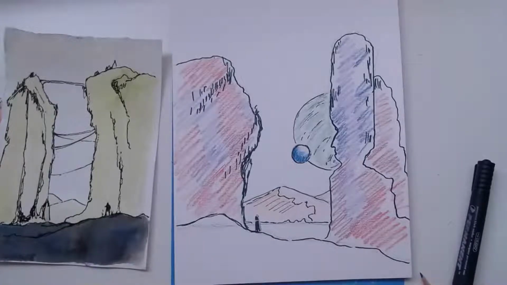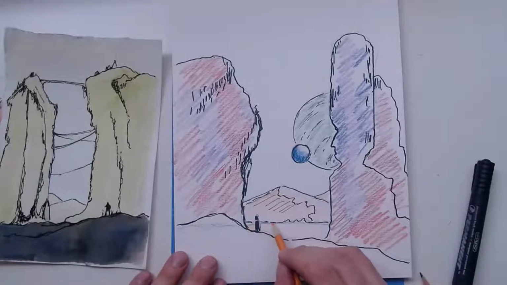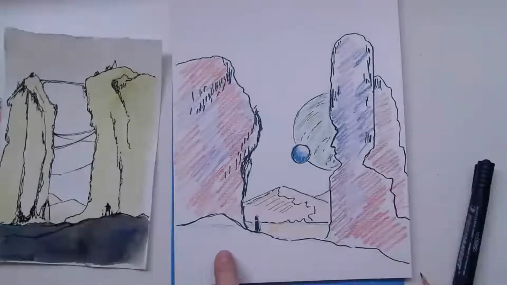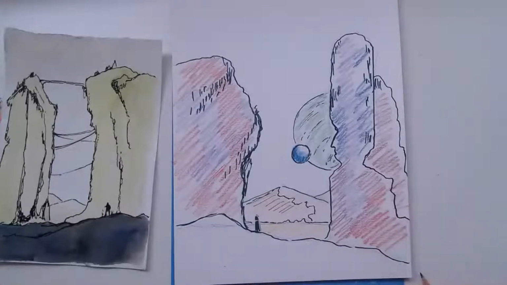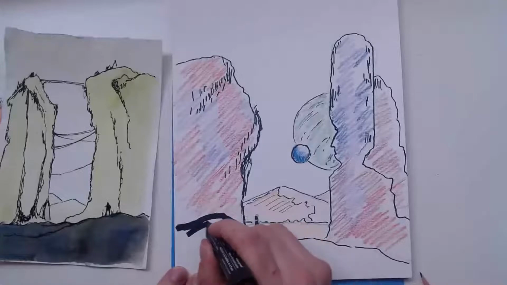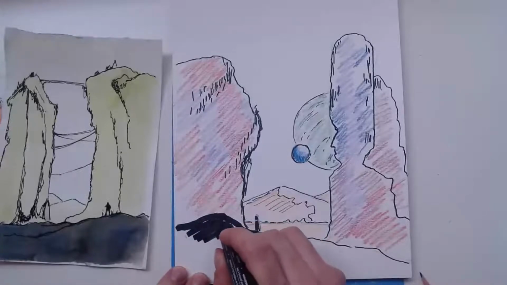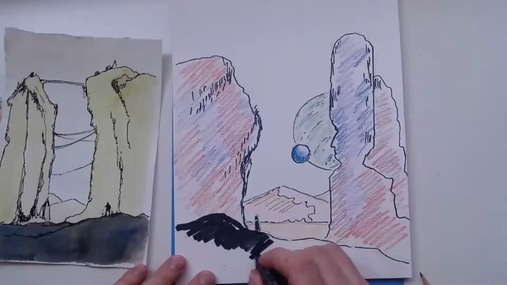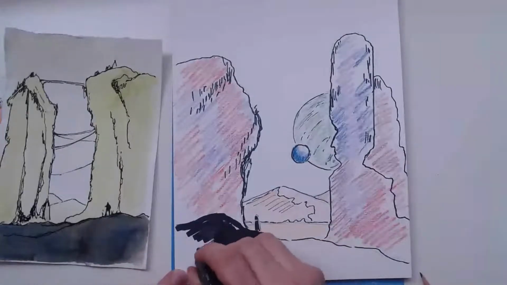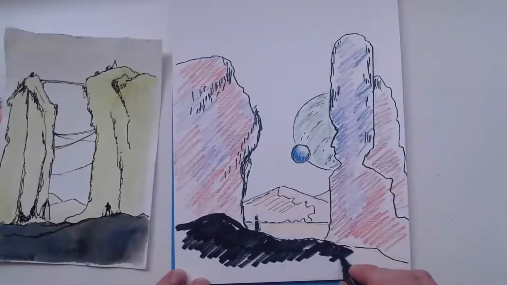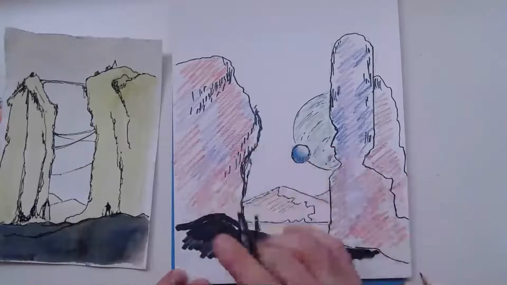And for the final effect, let's do some of the ground here as well. This whole bottom part here with the marker, I'm just going to fill all that in, make it nice and dark to make this really stand out from the rest of the landscape.